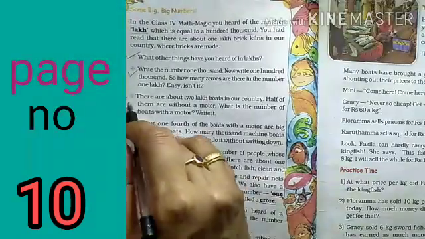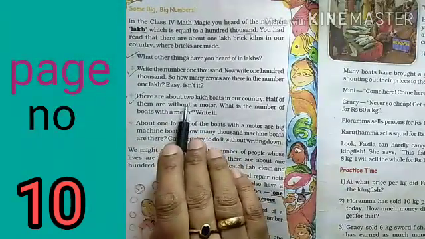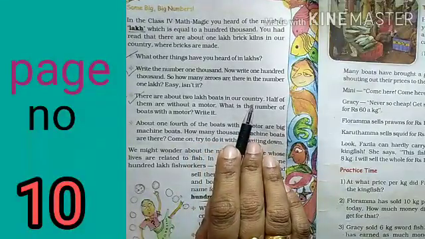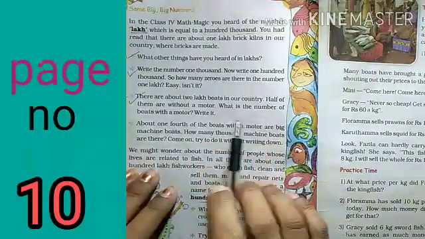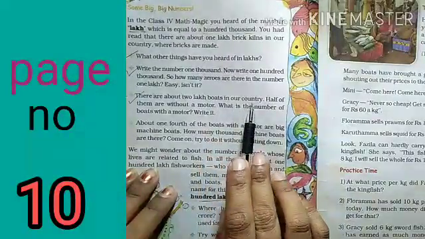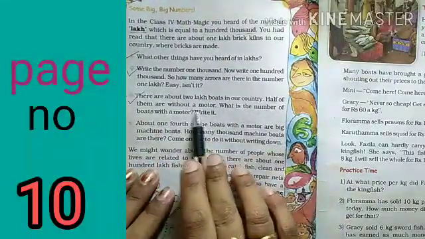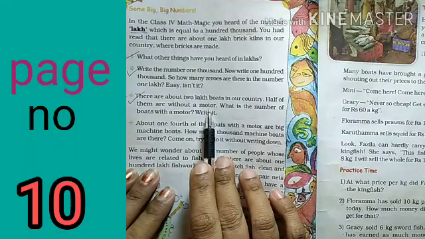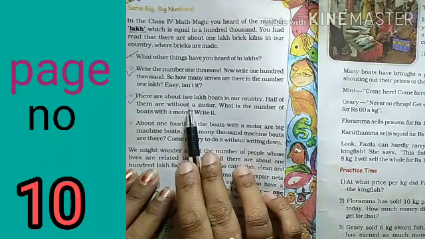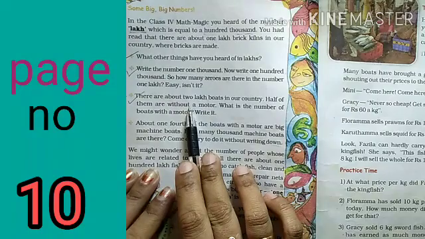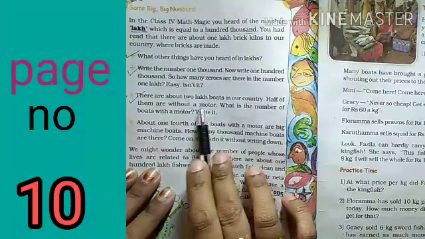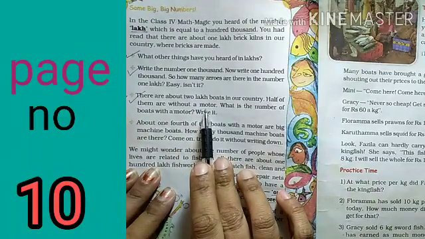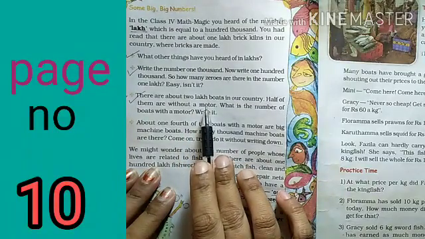Now you see this question. There are about 2 lakh boats in our country. Suppose you imagine that there are 2 lakh boats in our country. Half of them are without a motor. What do you mean by half? You want to divide by 2. So 2 lakh half. What is the half of 2 lakh? Answer is 1 lakh. So half of the boats are without a motor means 1 lakh boats are not having a motor.